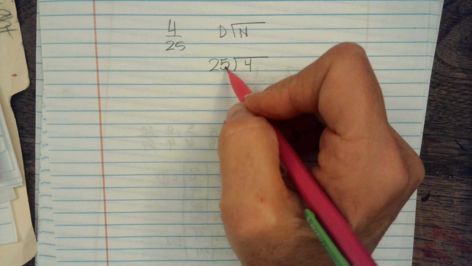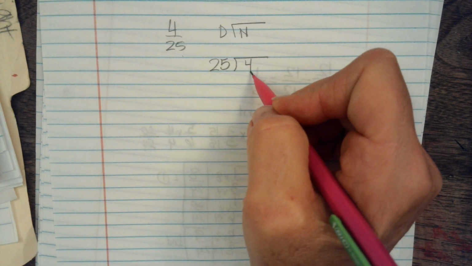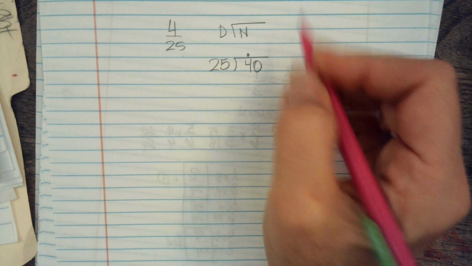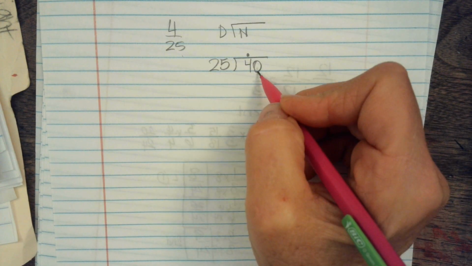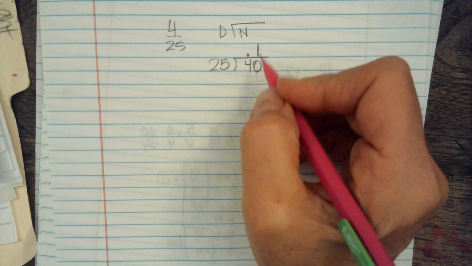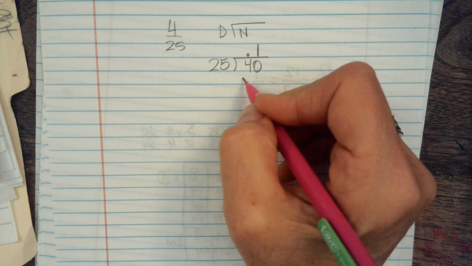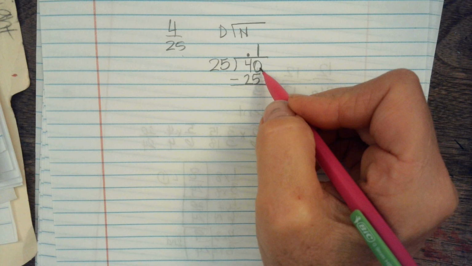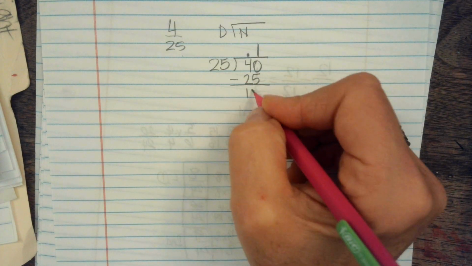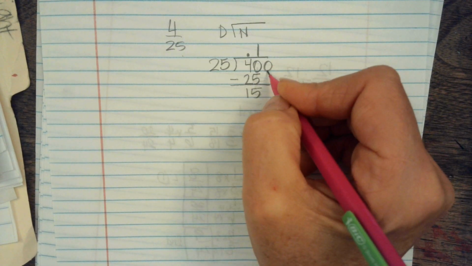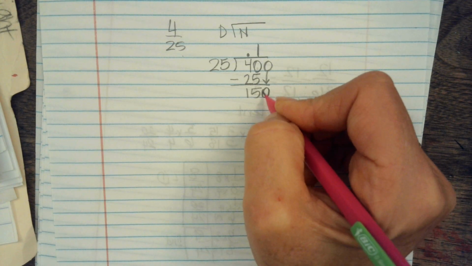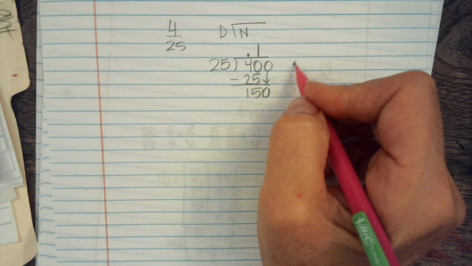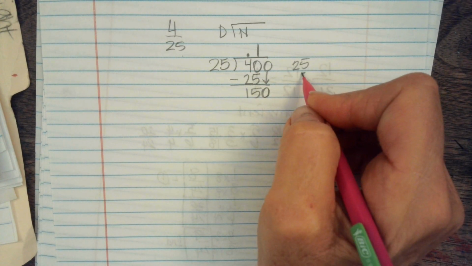Okay, so how many times does 25 go into 4? It does not. So we add a decimal and a 0. How many times does 25 go into 40? 1 time. 1 times 25 is 25. And then we subtract. 40 minus 25 is 15. We add a 0, bring it down. How many times does 25 go into 150? I'm going to guess 5 times.